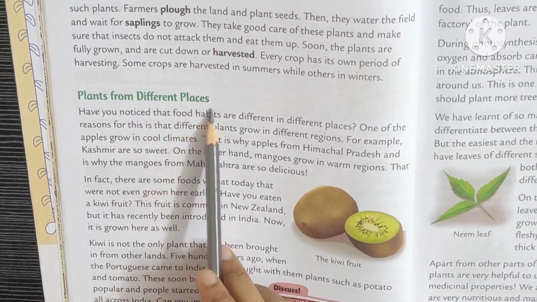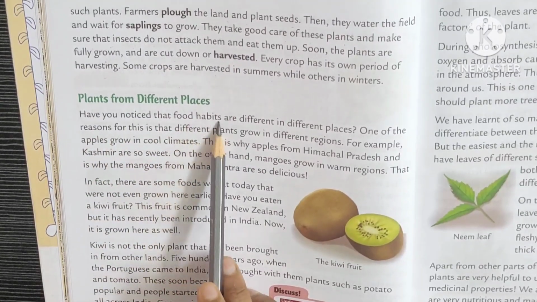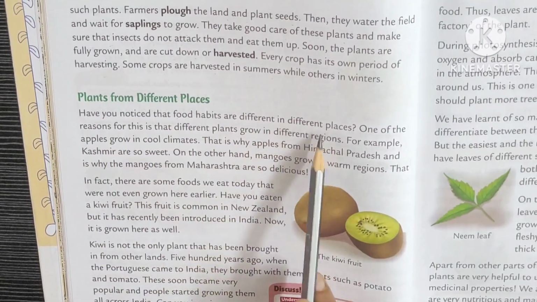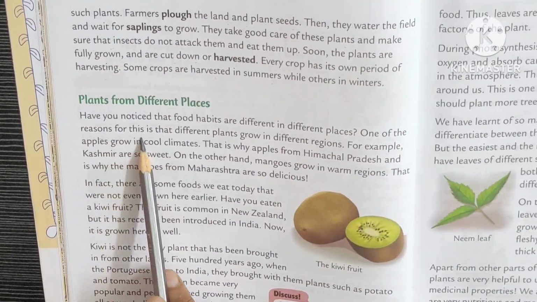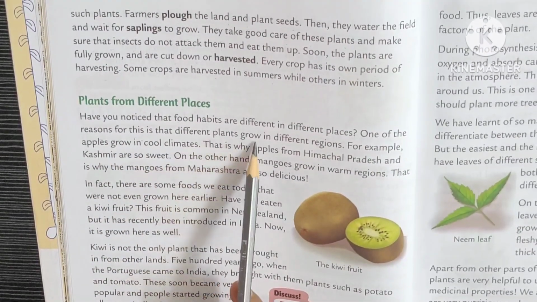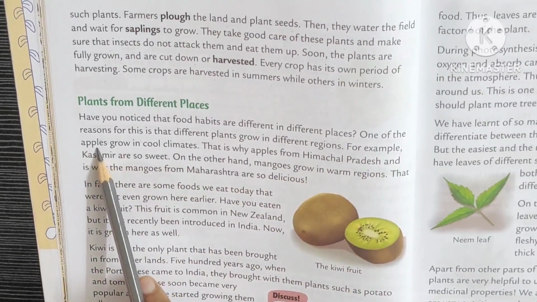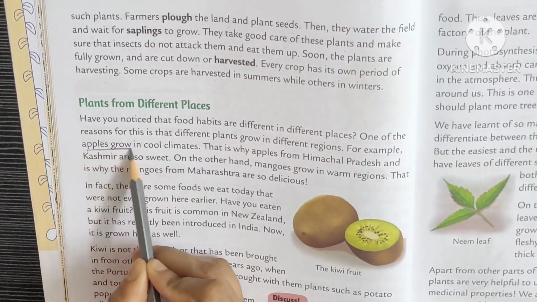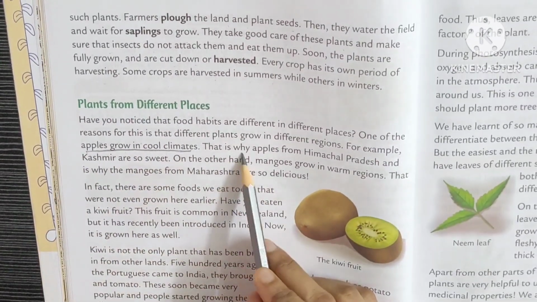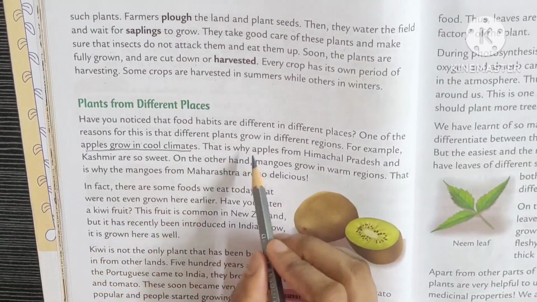Plants from different places. Have you noticed that food habits are different in different places? One of the reasons for this is that different plants grow in different regions. For example, apples grow in cool climates. That is why apples from Himachal Pradesh and Kashmir are so sweet.